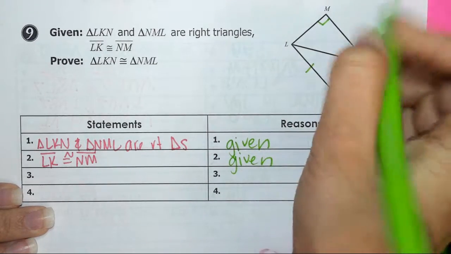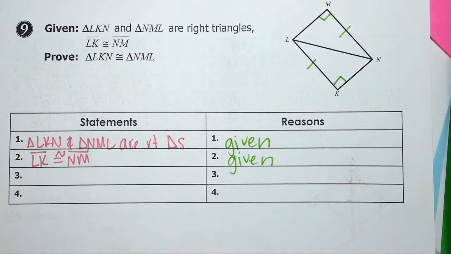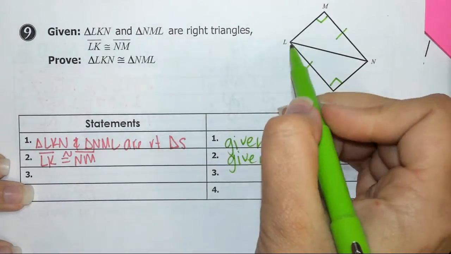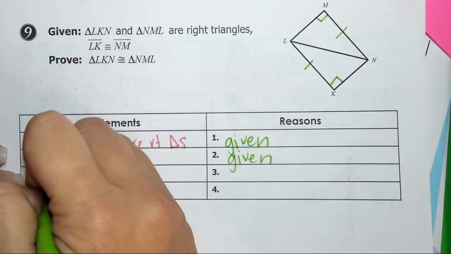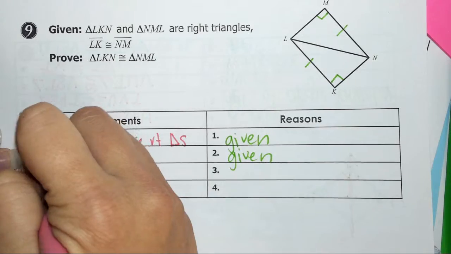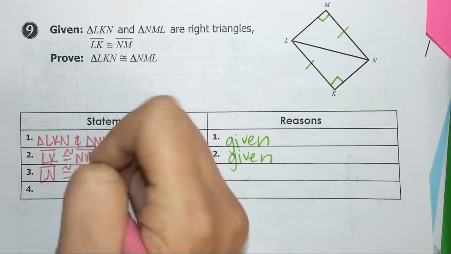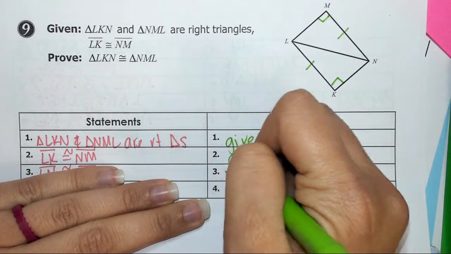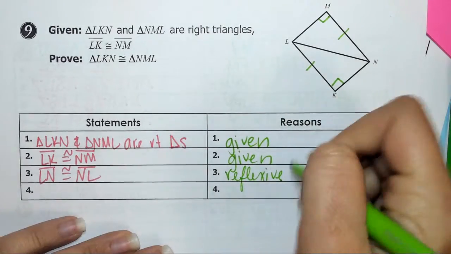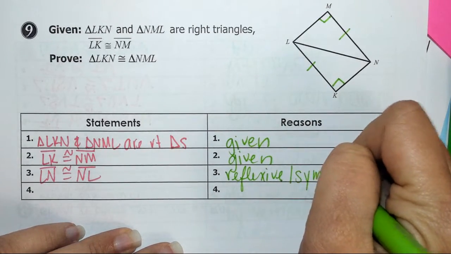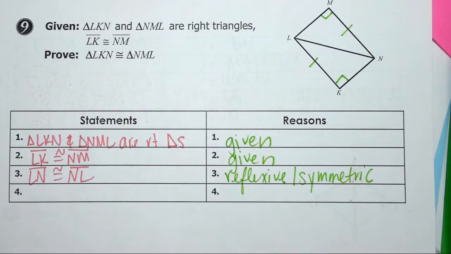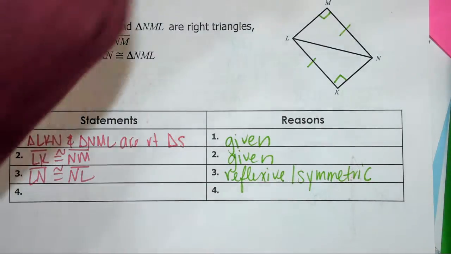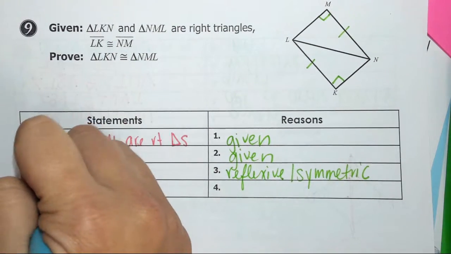Okay. LK and NM. I always forget about this. And then what does it do? LN is congruent to NL. And what reason would that be? Reflexive or symmetric, I don't really care which one you use. It technically should be symmetric, but whatever. And then we have a hypotenuse that's congruent. We have a leg that's congruent. So how are these two triangles congruent? Hypotenuse leg.